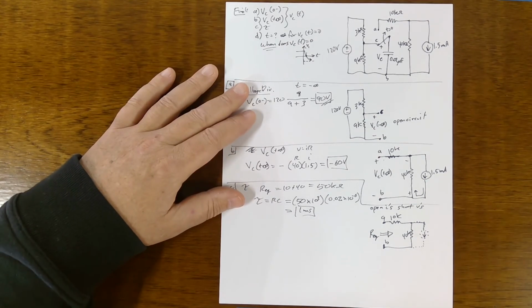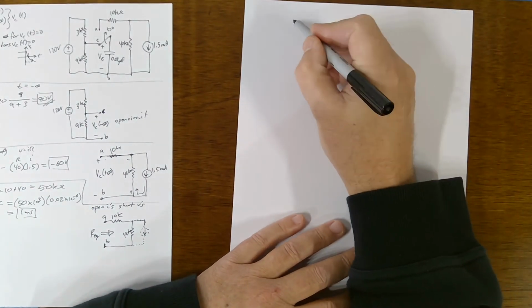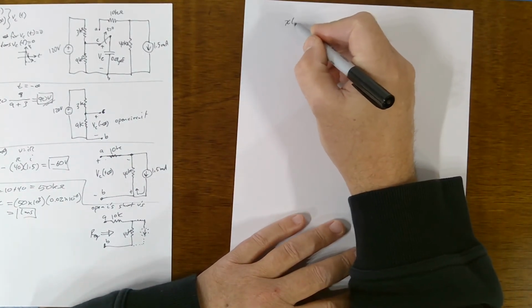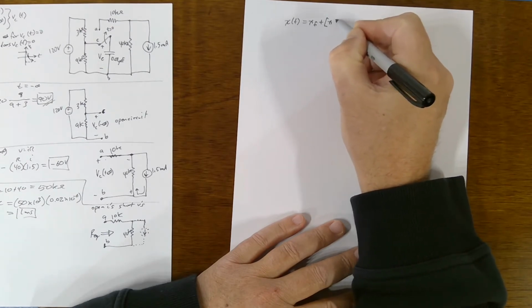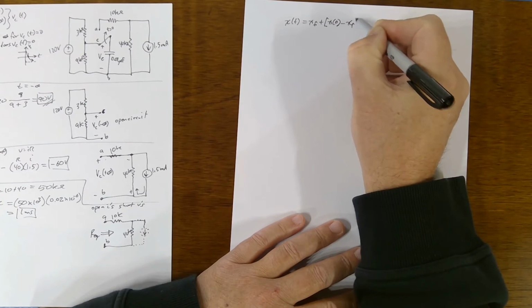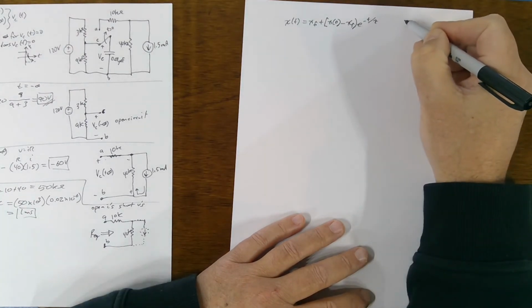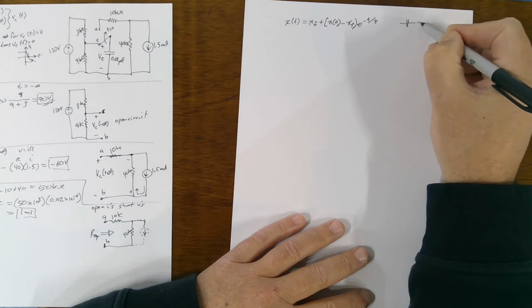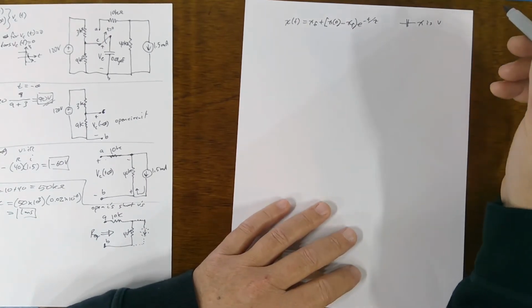So our general solution for these kinds of step response problems is x of t equals x of f plus x sub 0 minus x sub f, times e to the minus t over tau. And for a cap, x is voltage in this general solution.